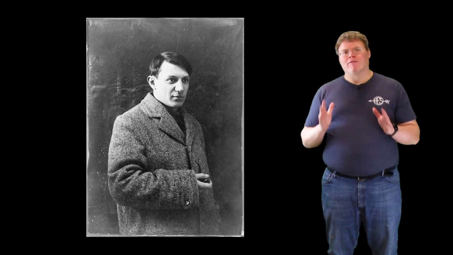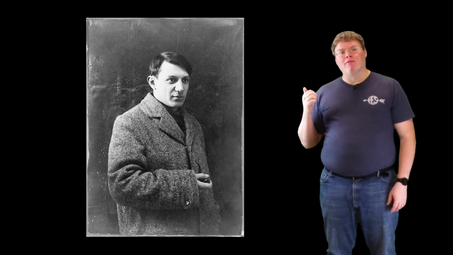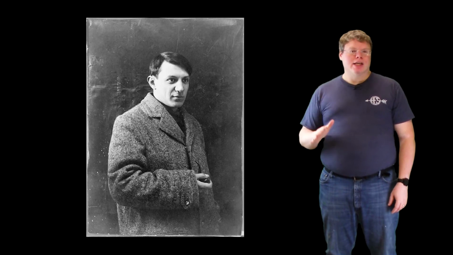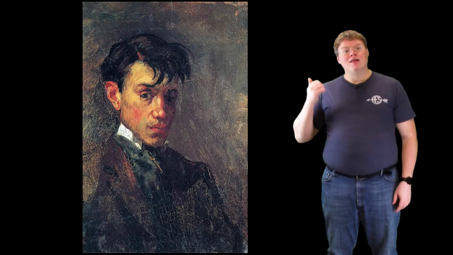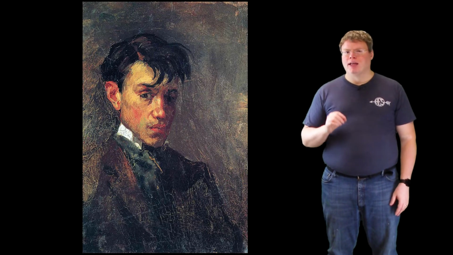Today we're talking about a famous artist named Pablo Picasso. This is a photograph of Pablo Picasso when he was a young man. And this is what he looked like when he was older. This is a self-portrait that Pablo Picasso painted.